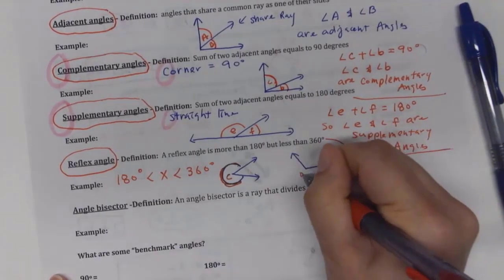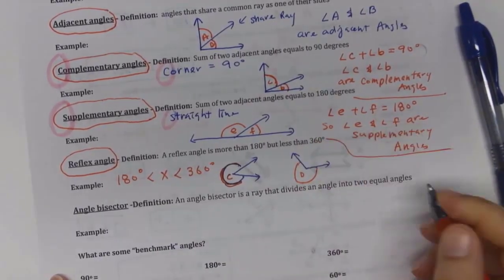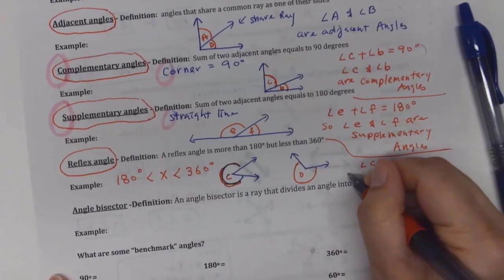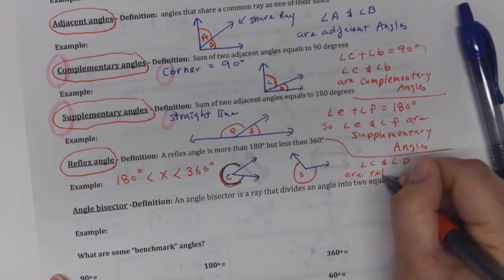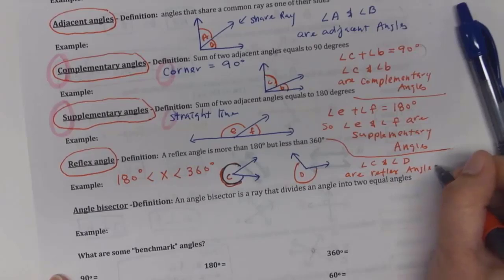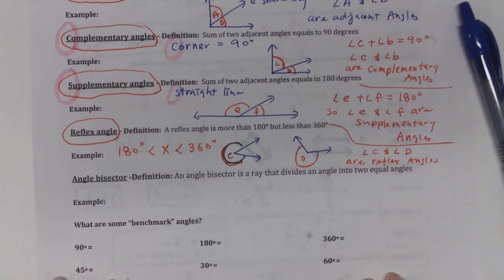Again, the outside part like here, we can say angle C and angle D here are reflex angles because both of them are bigger than 180 degrees but less than 360 degrees.